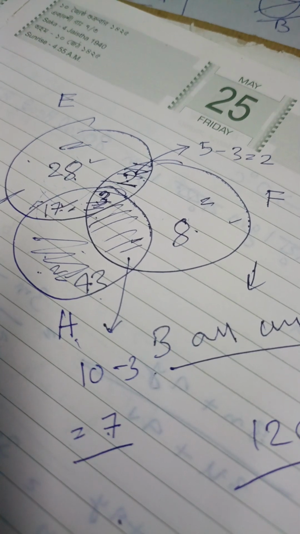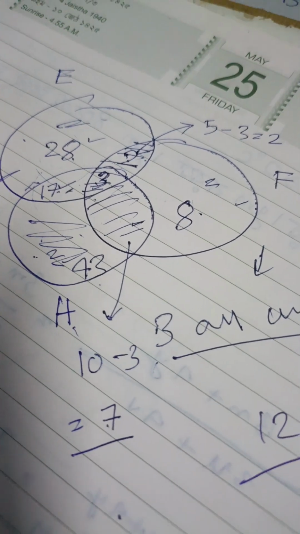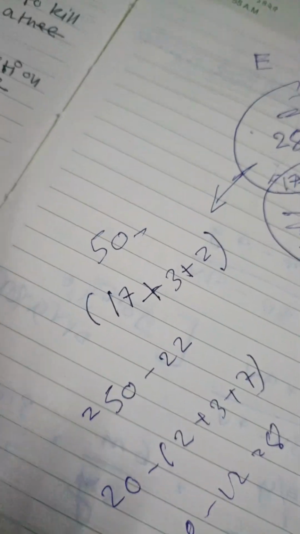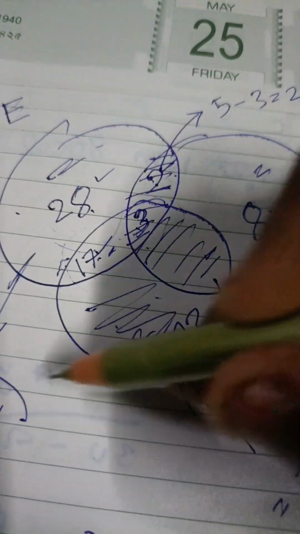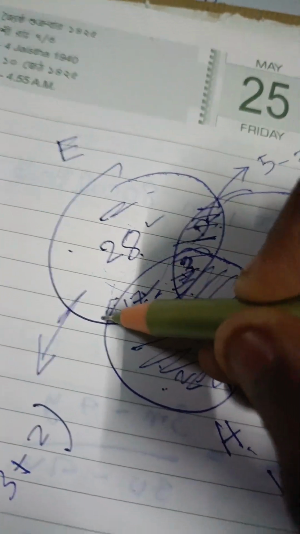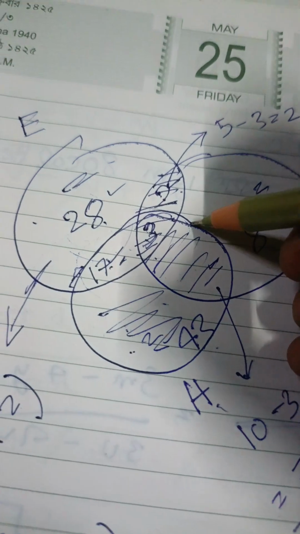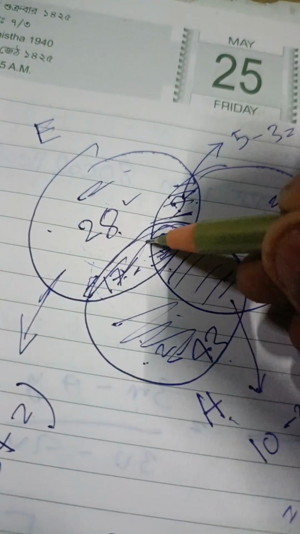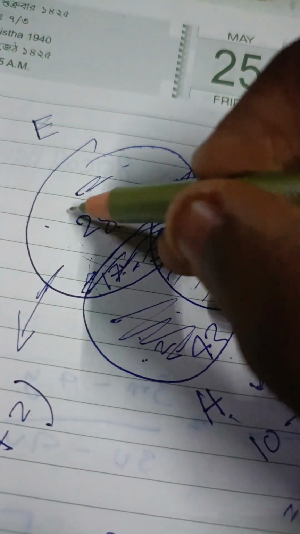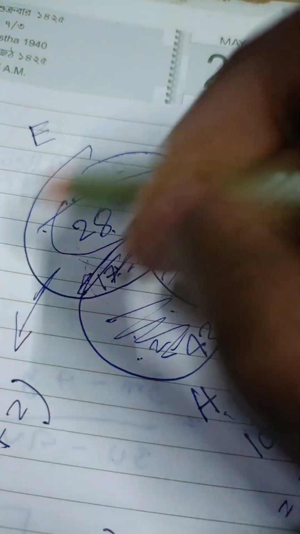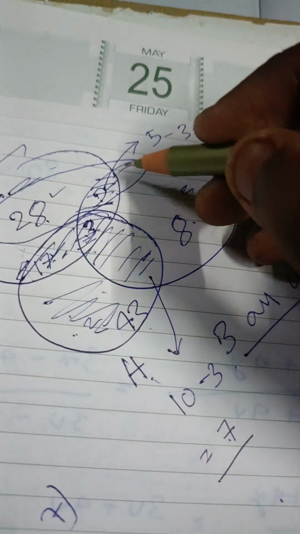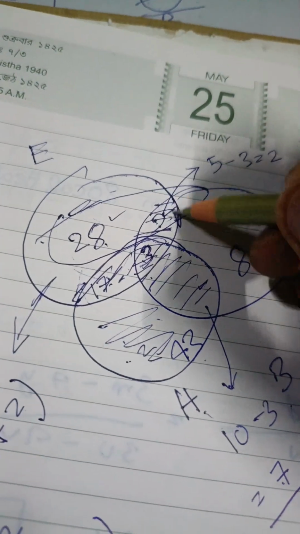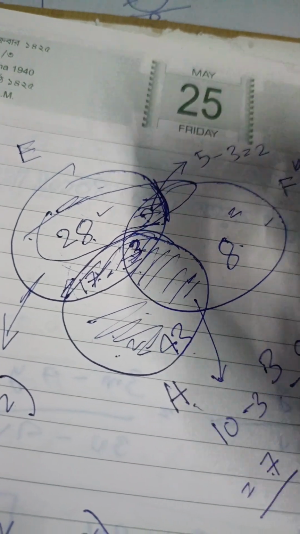See the Venn diagram. What is the Hindi region? It is the whole Hindi region, so we have to exclude this part. What is the English region? This is the whole English region. You can say it is also the French region, but it is also included in the English region.